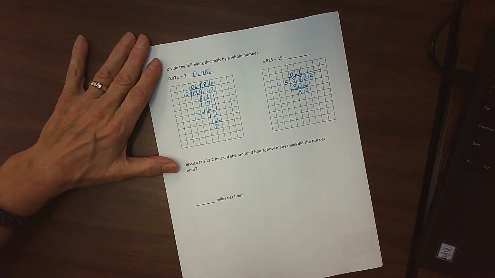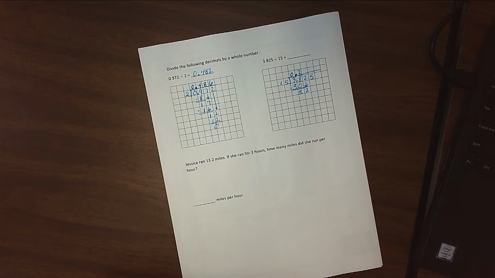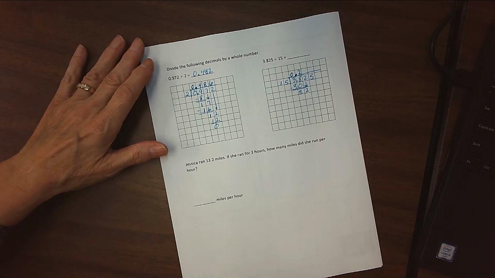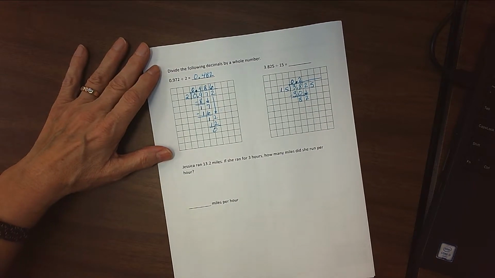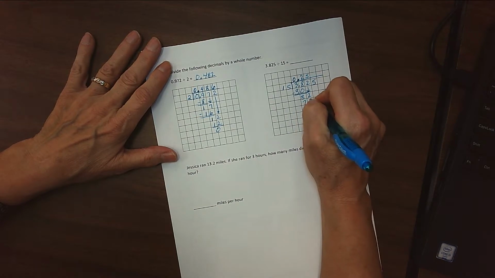15 divides into 82. Let's see, I think that's going to be about 6 times. Let me check my math here. Five times. All right. 5 times 15 is going to give us 75.